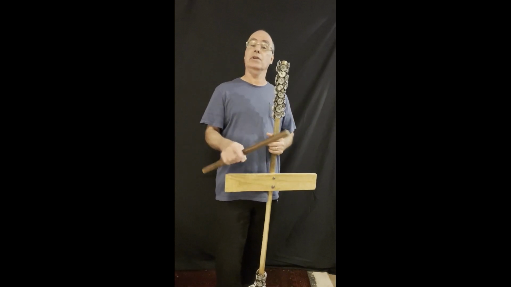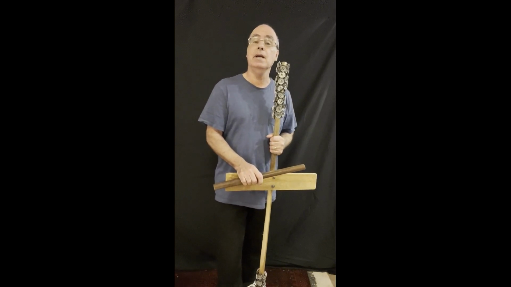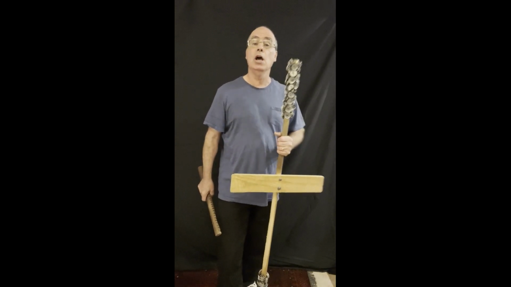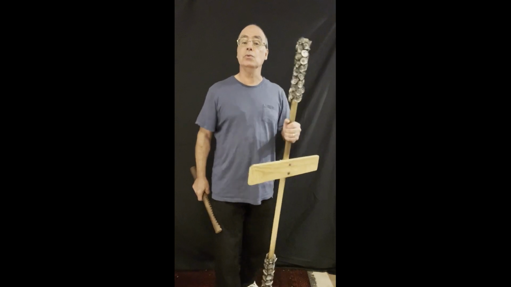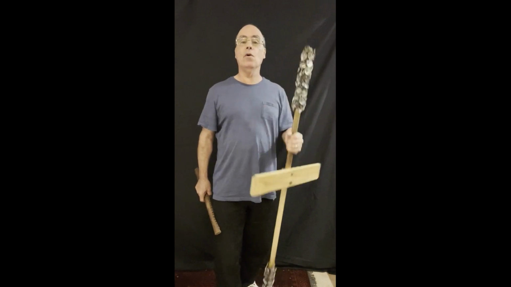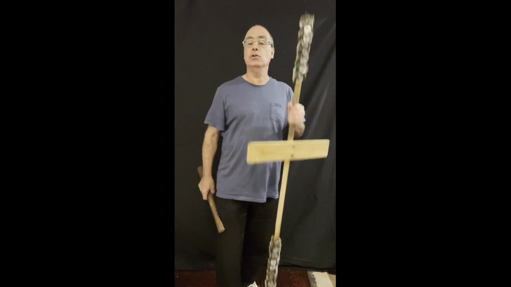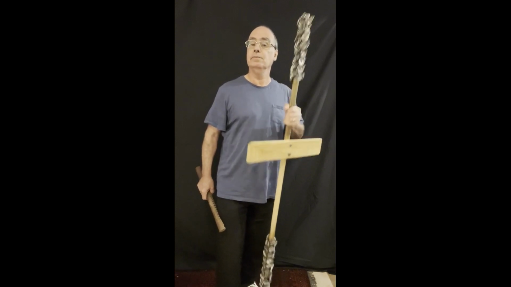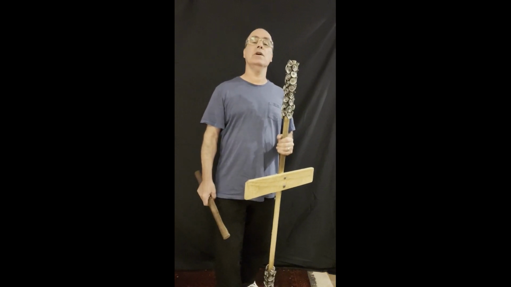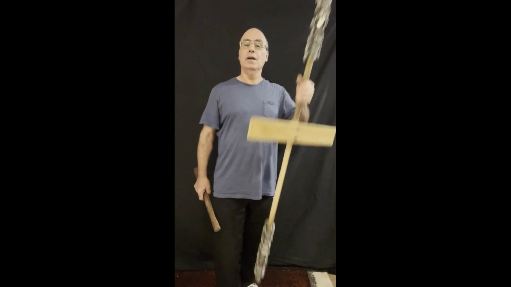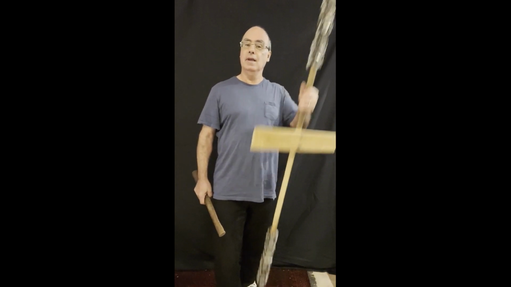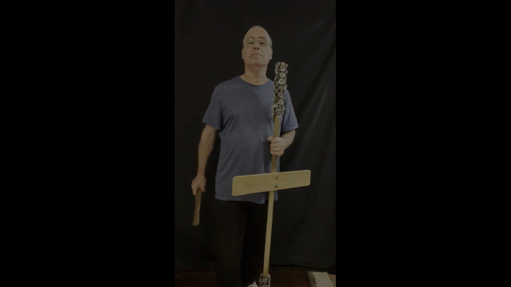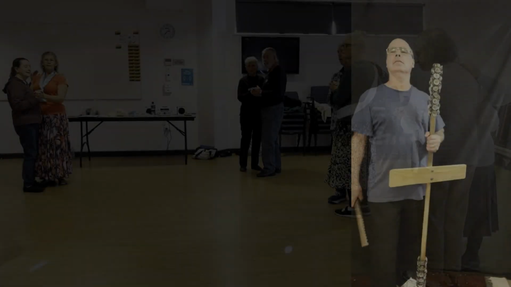For example, in the Manchester Gallop, it starts off with 4 slow steps in, 1, 2, 3, 4. Then 8 quick steps out. And repeat. 4 slow steps in. Slow steps in to start with.